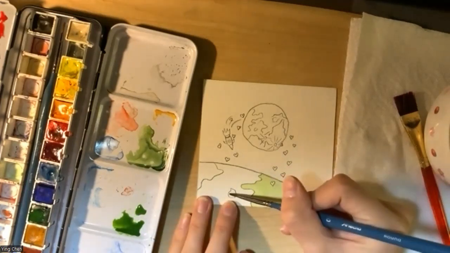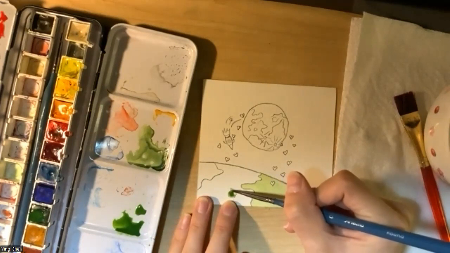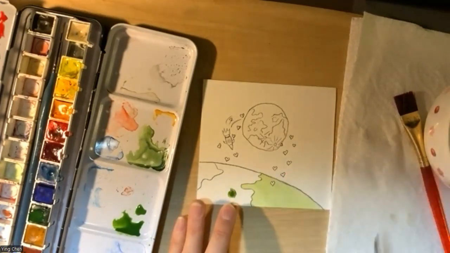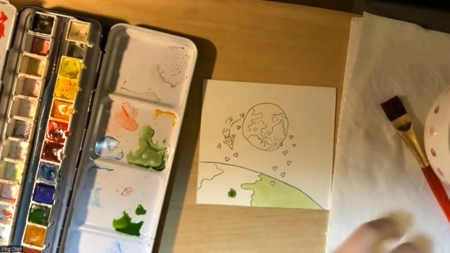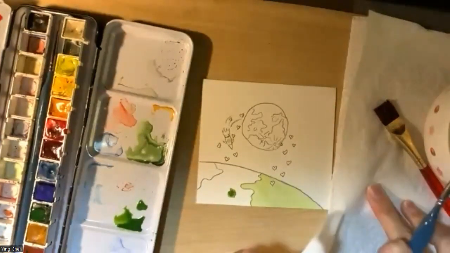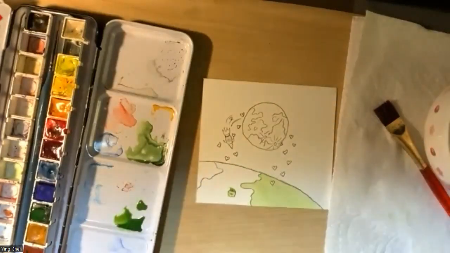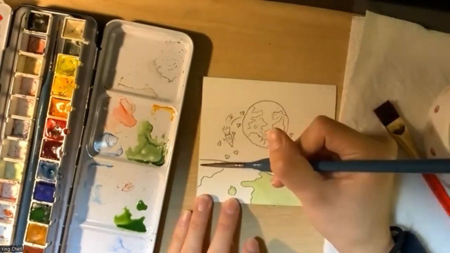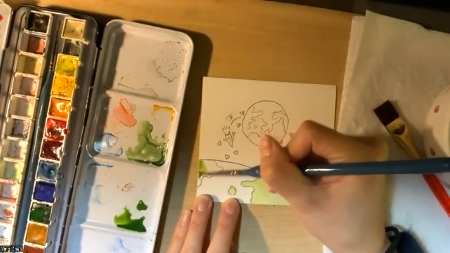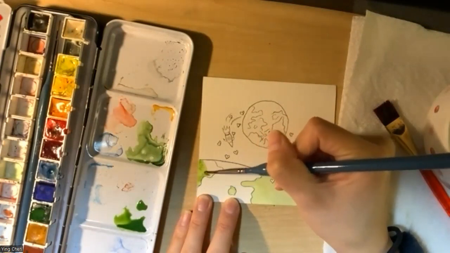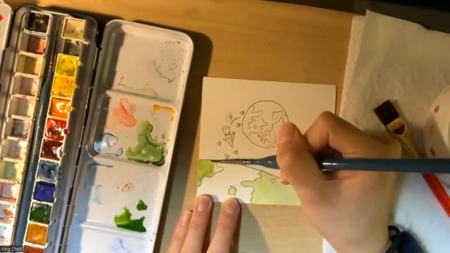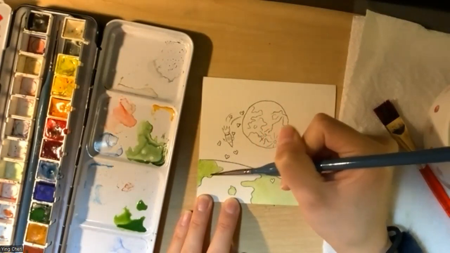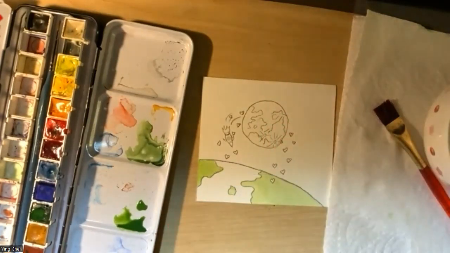Okay, I'm gonna do this little island here. And one reason why I like to have extra paper beside me is that whenever I find that I have too much color on, I can dab it off, because usually it takes a while to absorb. So if you make a mistake, you can quickly dab it off. Okay, so we're gonna do this little bit.